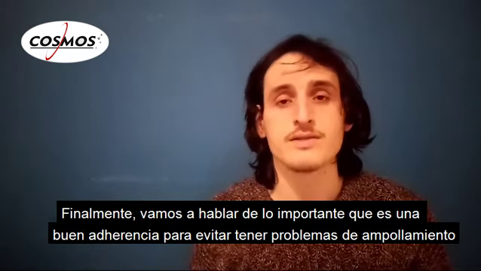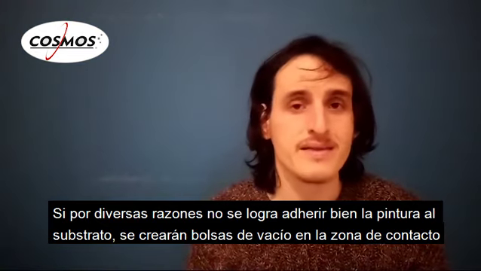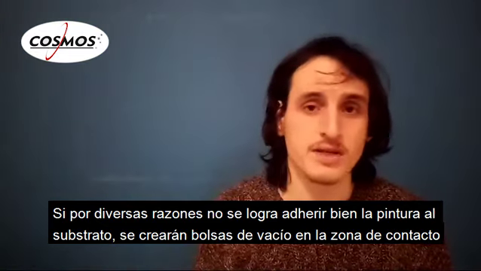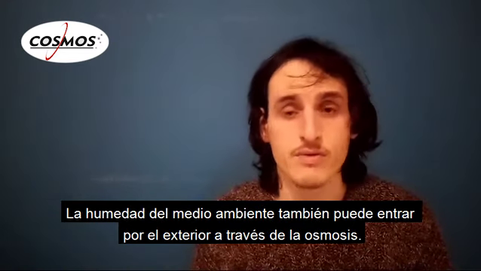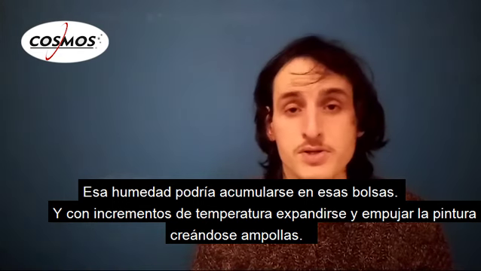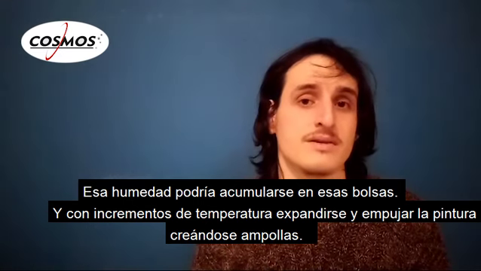Finally, we're going to discuss how important adhesion is to avoid blistering problems. If for various reasons the paint does not adhere well to the substrate, vacuum pockets will form in the contact area. Moisture from the environment can also enter from the outside through osmosis. Moisture could also accumulate in those pockets, and with temperature increases, expand and push the paint, creating blisters.